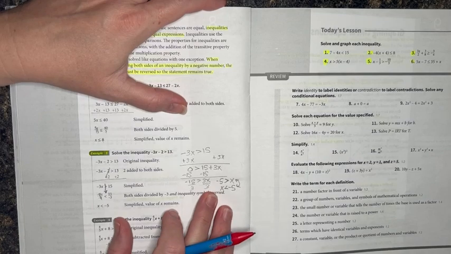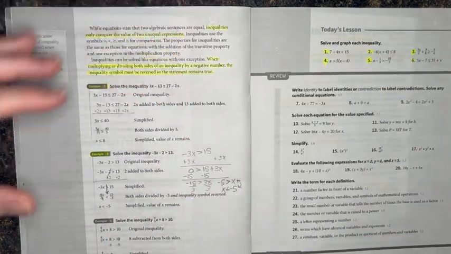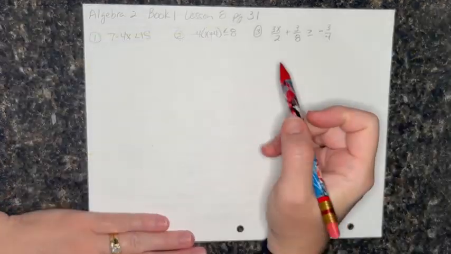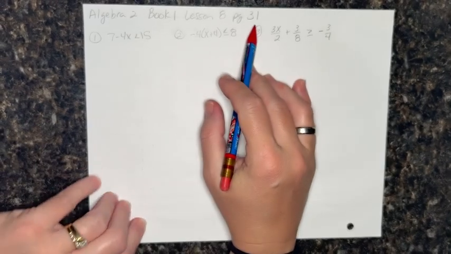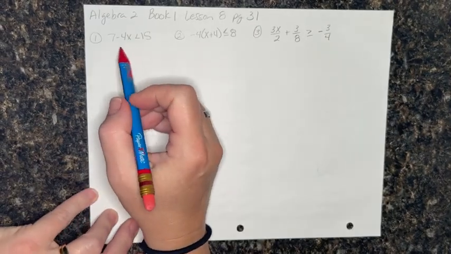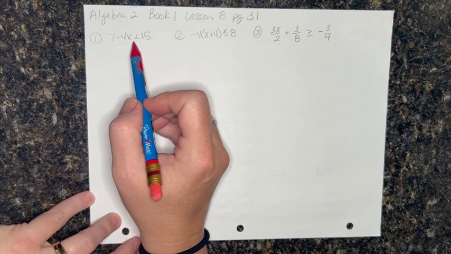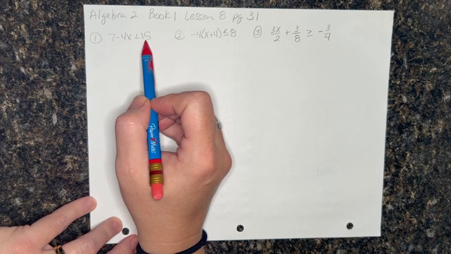So we saved a few steps. Let's take a look at some of these problems together. All right, so we're in Algebra 2, Book 1, Lesson 8, page 31. Problem number 1. 7 minus 4x is less than 15.